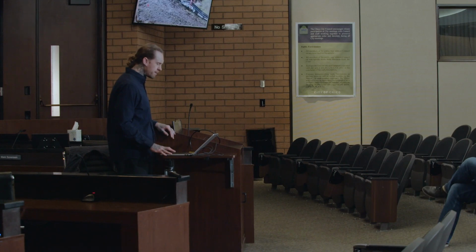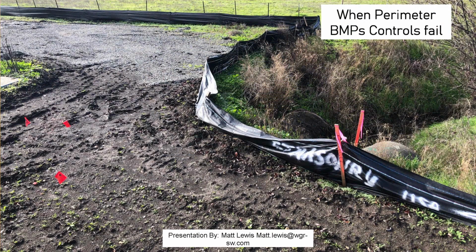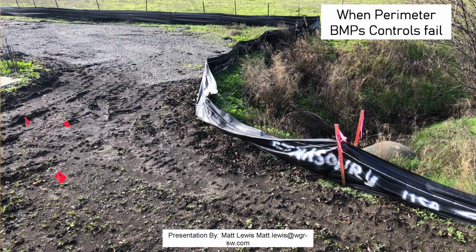And here is another site that I have where, again, it's starting to fail, right over a stream. Of course, it always fails right over the stream bed. And it's a little difficult to tell, but right by the orange stakes, they're not keyed in.